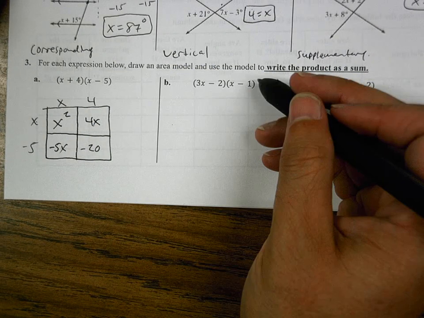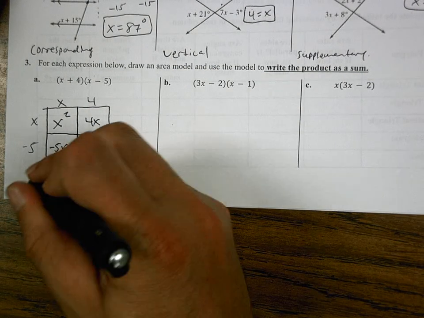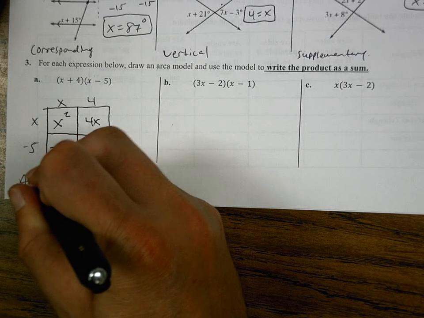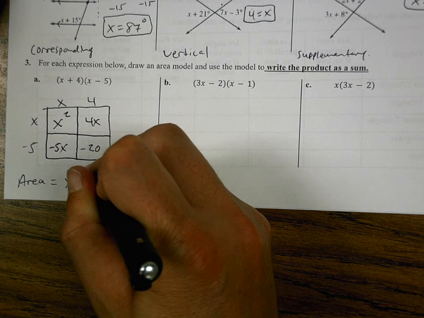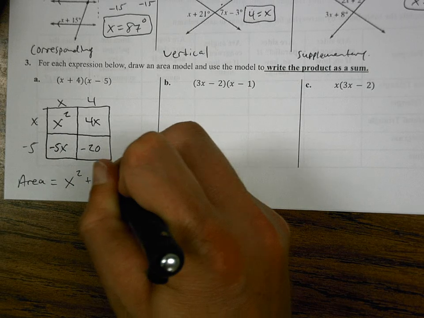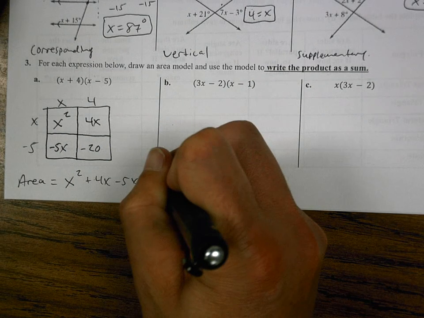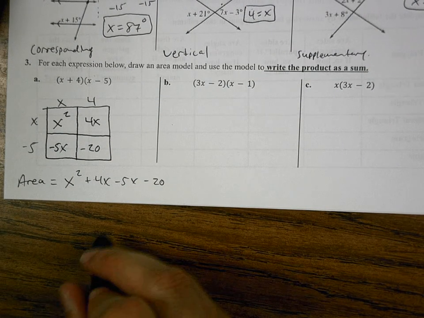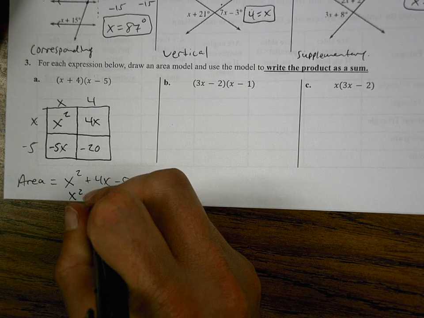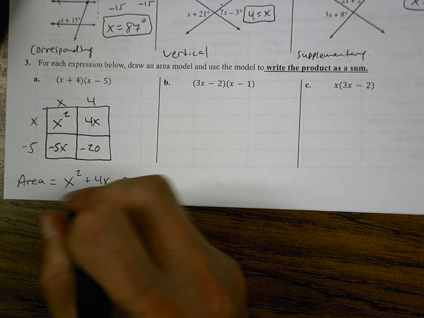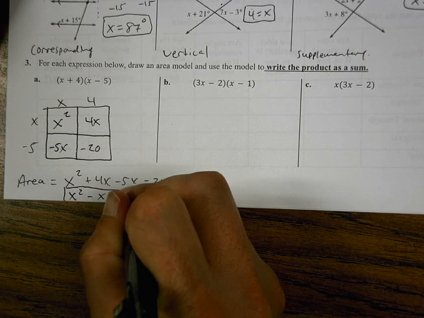So to write as a sum, we're going to add the insides together. Our area is equal to x squared plus 4x minus 5x minus 20. And we can combine like terms to be x squared minus x minus 20. Final answer.